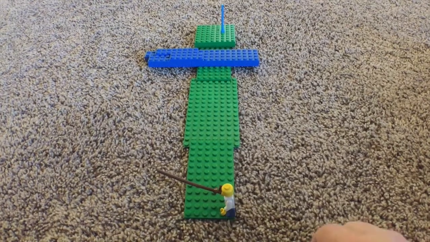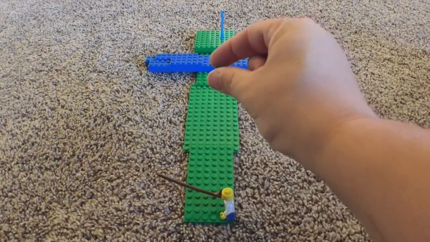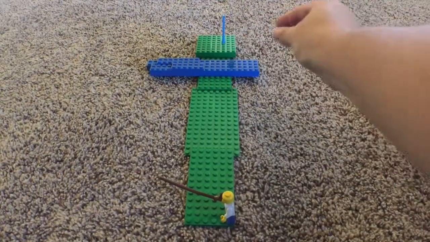I'm here, swinging lefty, and I hit this ball, and instead of hitting a nice, great shot at the green here, I end up in the water.